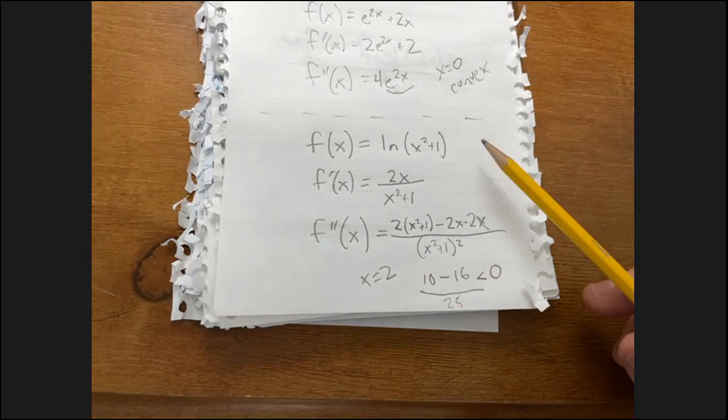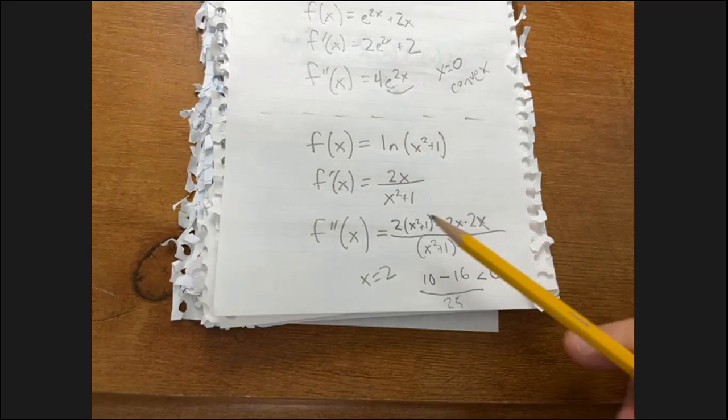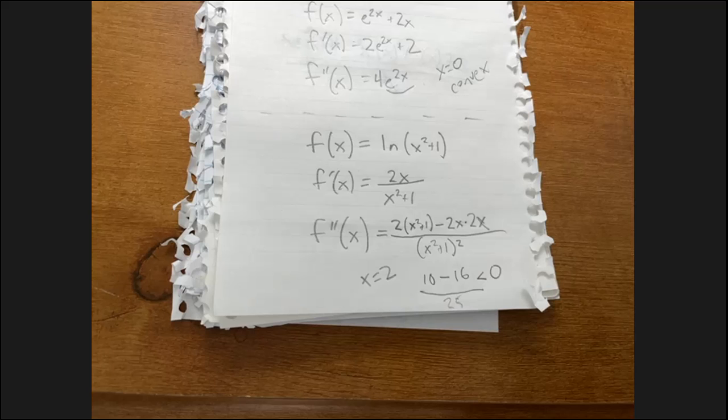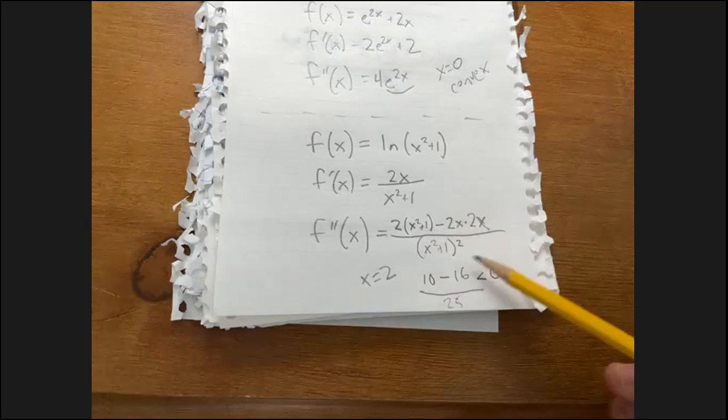I actually think this f switches from being concave to convex, doesn't it? There's some values where it's concave and some values where it's convex, so that's kind of interesting. For example, at x equals 0, it has to be convex, because this part goes away, and this part's positive over positive.